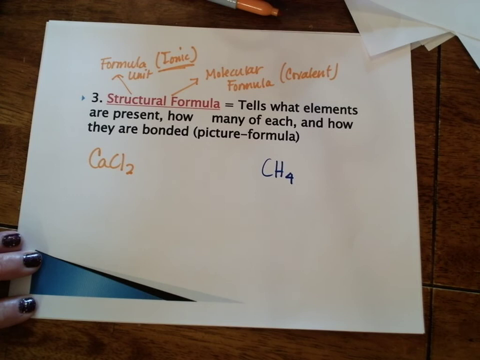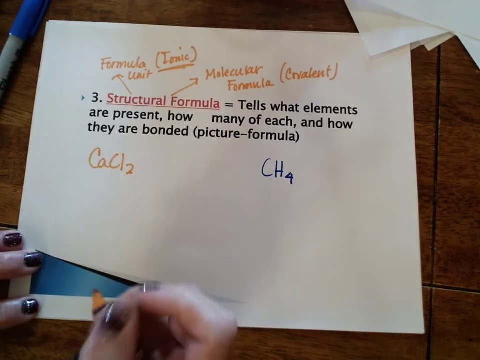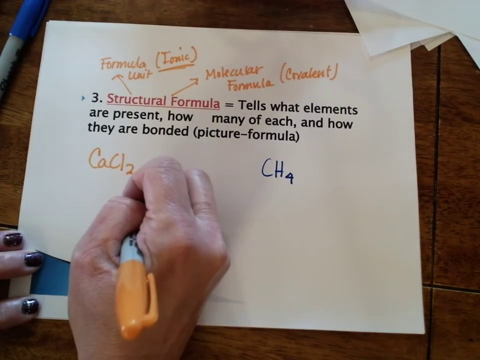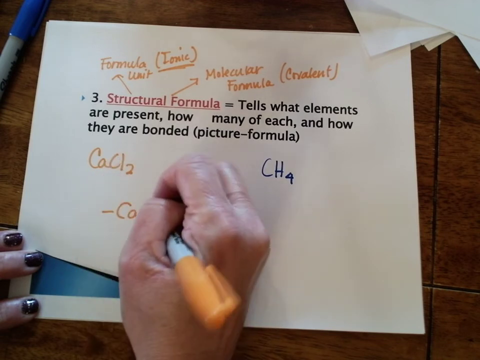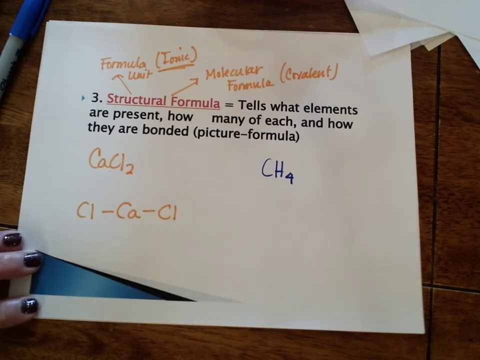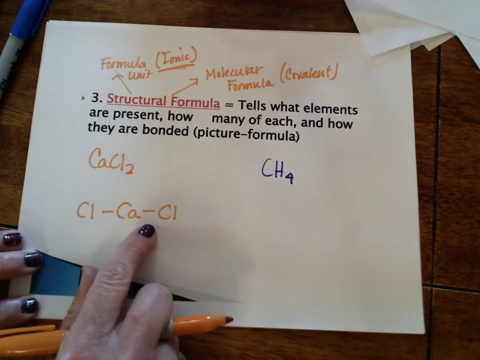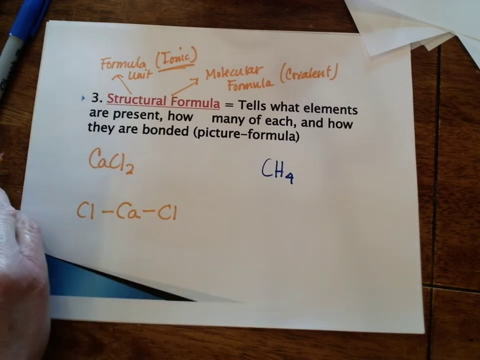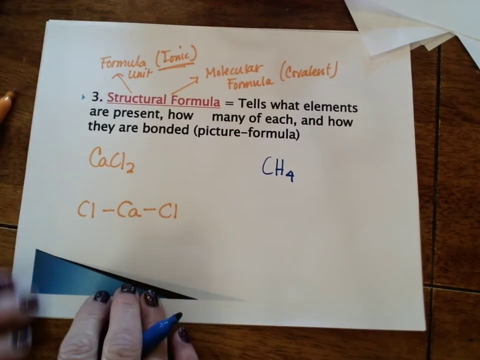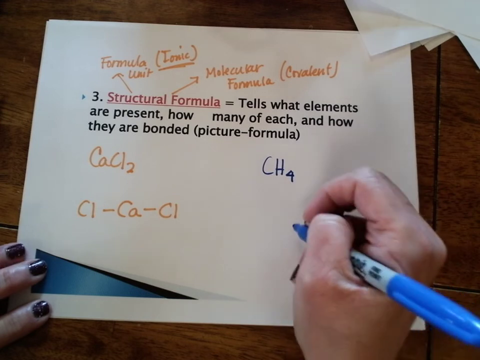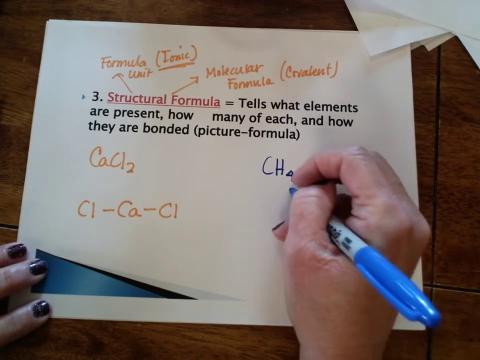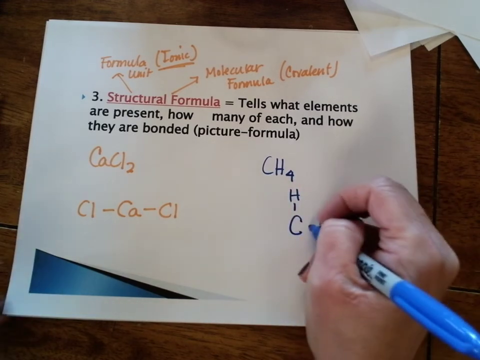So if I have a structural formula, it's actually a picture. It'll look like this: CaCl2, I can look at it, I can see how they're bonded and exactly what's there. For my molecular formula, I use my methane, so I've got a C and my 4 H's.